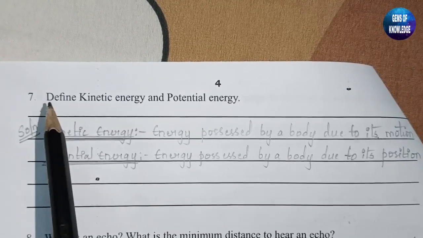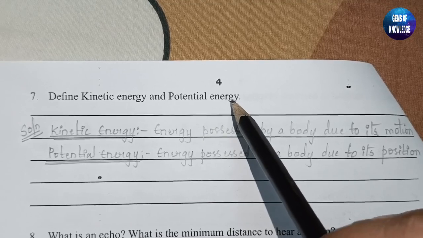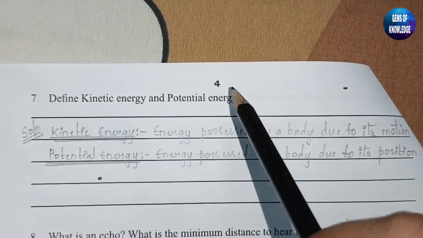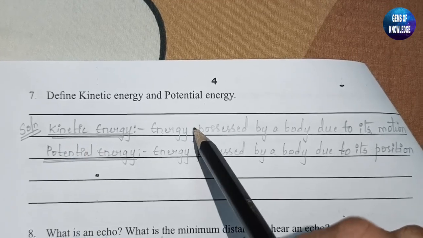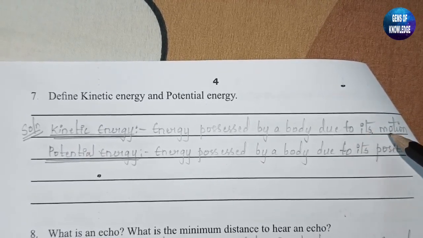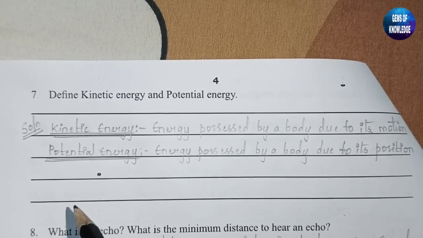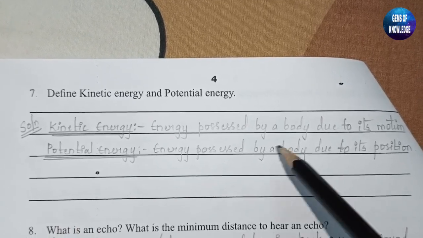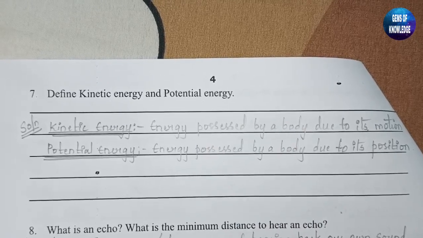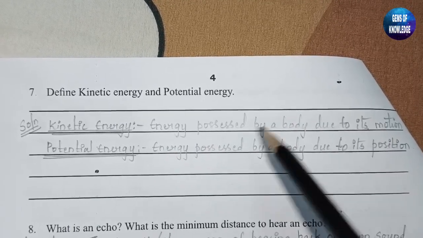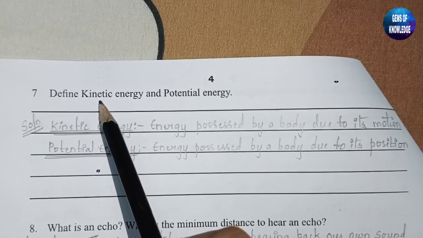Okay, the next question is: define kinetic energy and potential energy. We know the difference between both. What is kinetic energy? What is potential energy? So kinetic energy is the energy possessed by a body due to its motion. When any object is moving, when the object is in motion, it possesses kinetic energy.